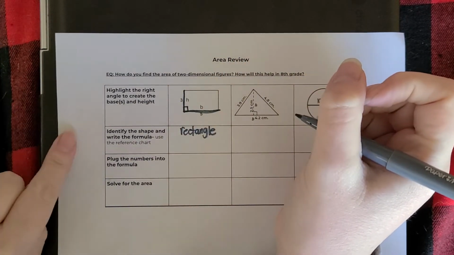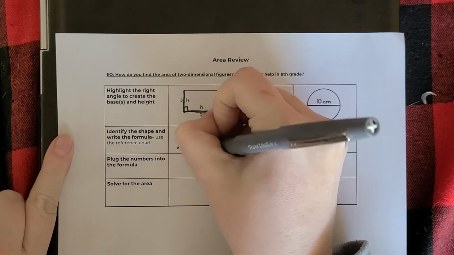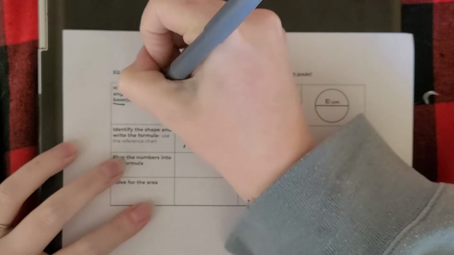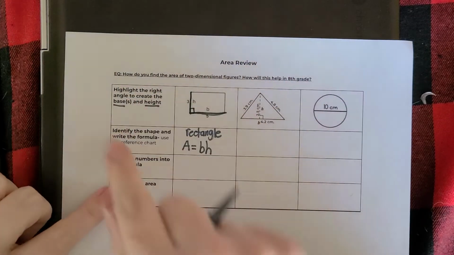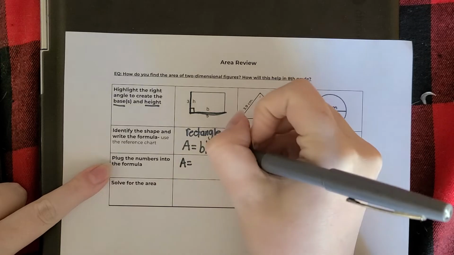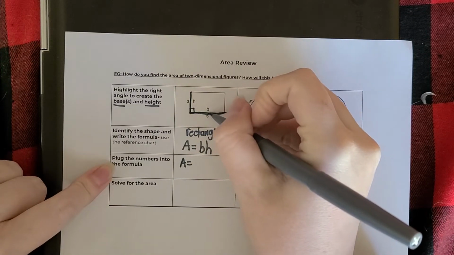Okay, by rectangle, across from it, it should say A equals BH. All right, so BH means base and height. So you're going to multiply the little b base, the line side of your shape, times the height. Those come off of the right angle for a rectangle, okay? And then we're going to plug in the numbers into this formula. So I'm going to find the area by multiplying. They're touching, so we're multiplying. The base, this says our base is 5.